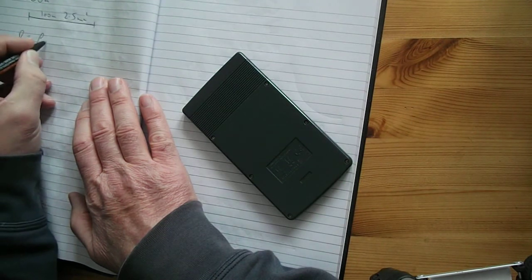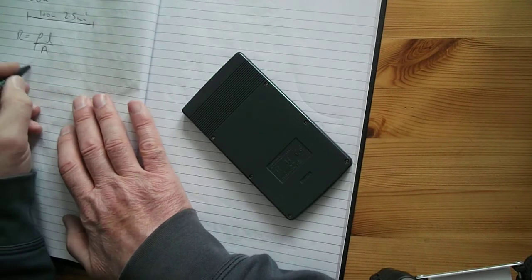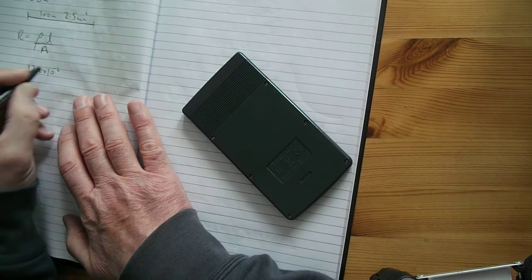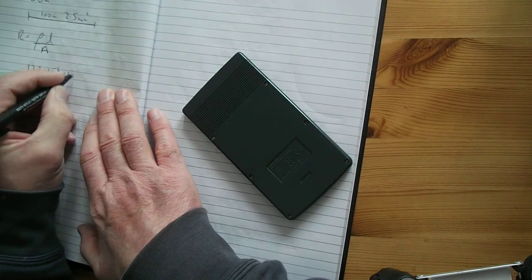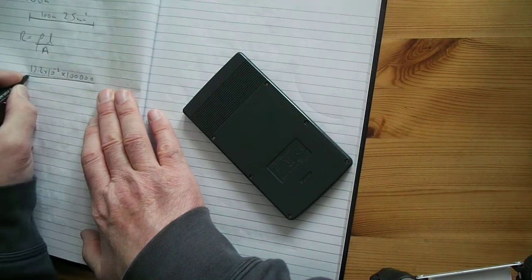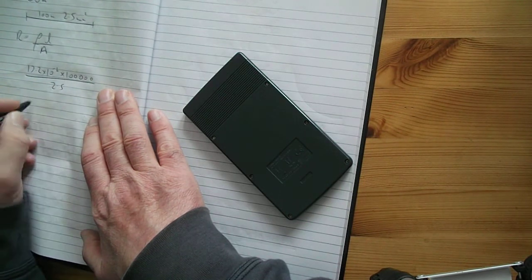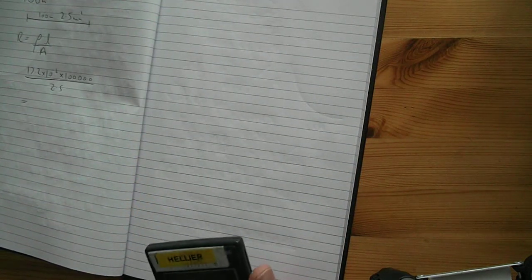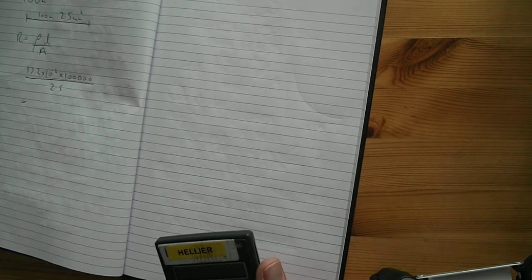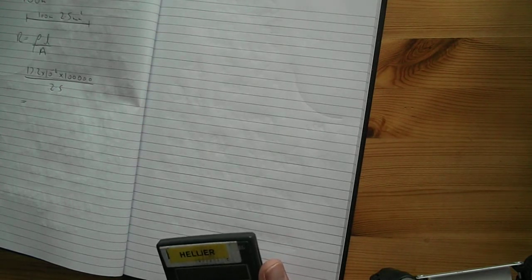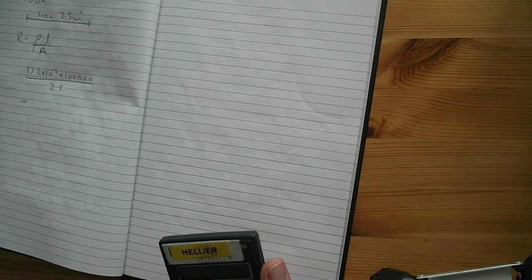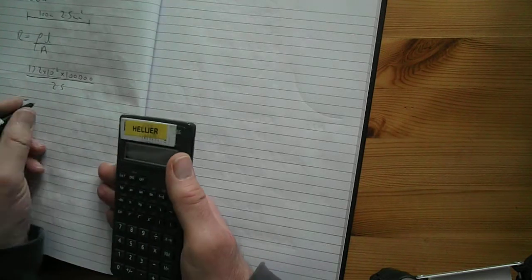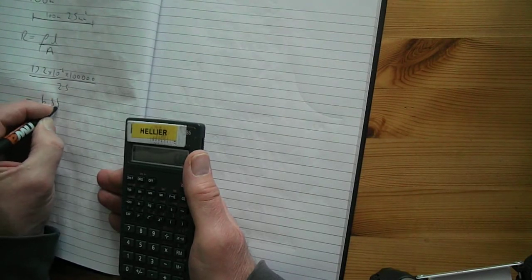Resistance equals rho L over A. Put the figures in: 17.2 times 10 to the minus 6 times 100,000 divided by 2.5 is 0.688 ohms. Okay.